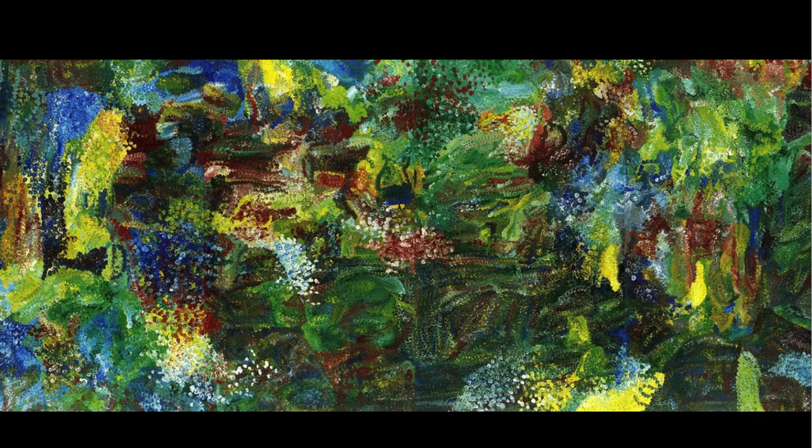So in the 1970s, she started using the batik method, which is this wax-resisted dyeing method that we see often in Indonesia, and it's integrated into African textiles.